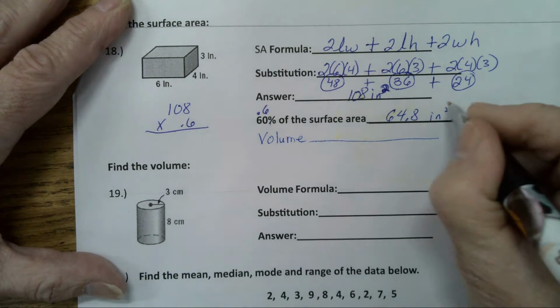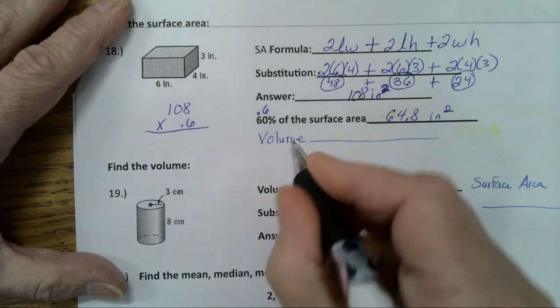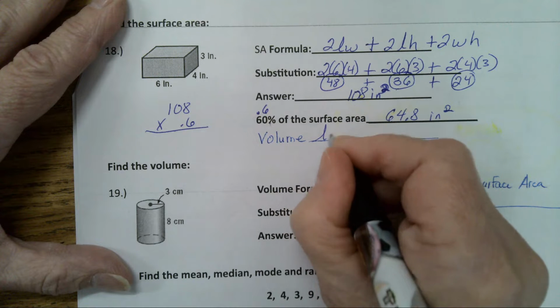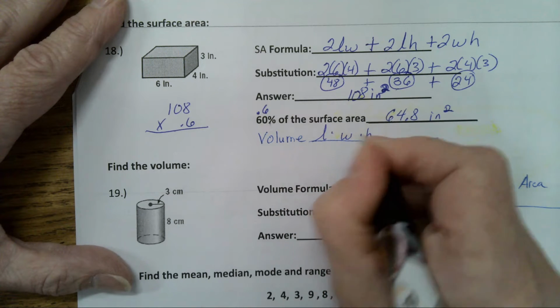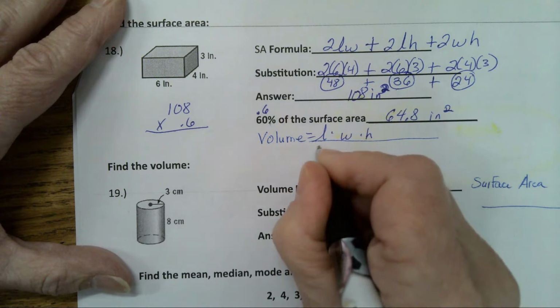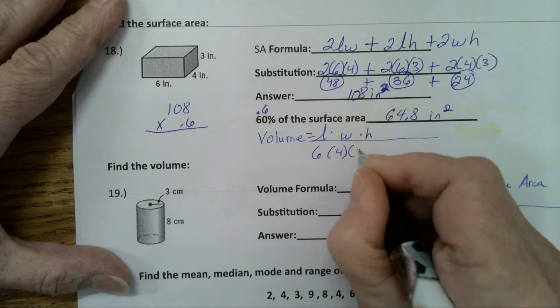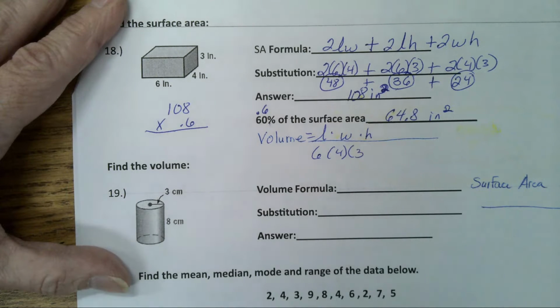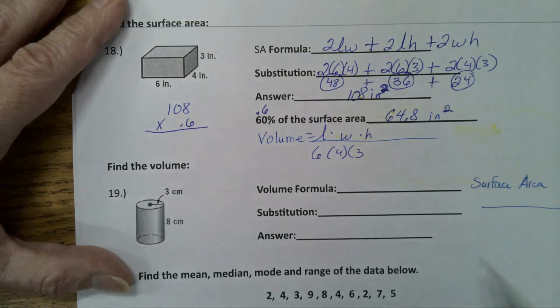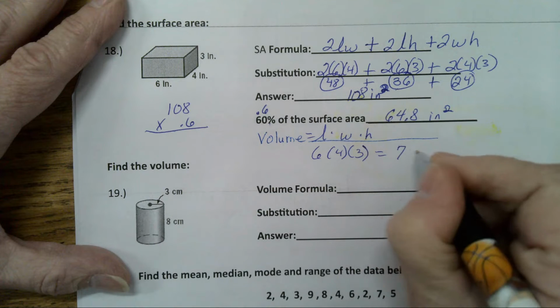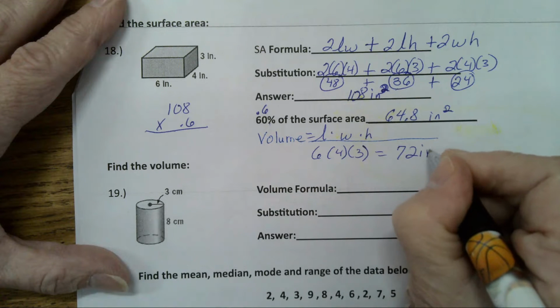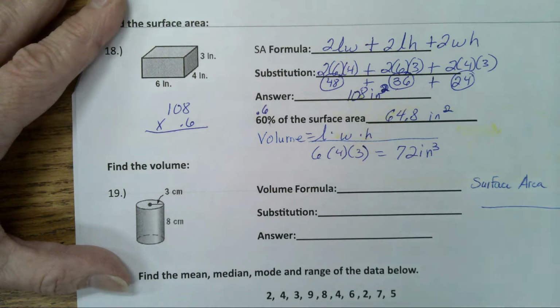Inches squared. Now, the volume is length times width times height. So when you take 6 times 4, it's 24. And 24 times 3 will give you the answer 72. And this is inches cubed for volume. Any questions on that?